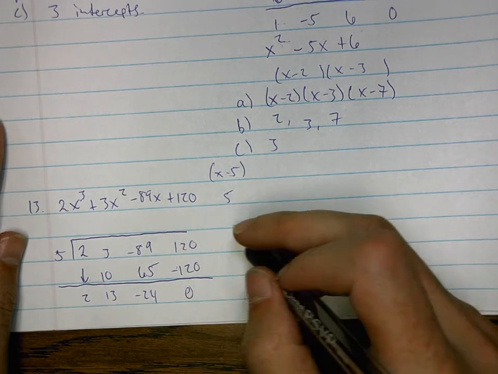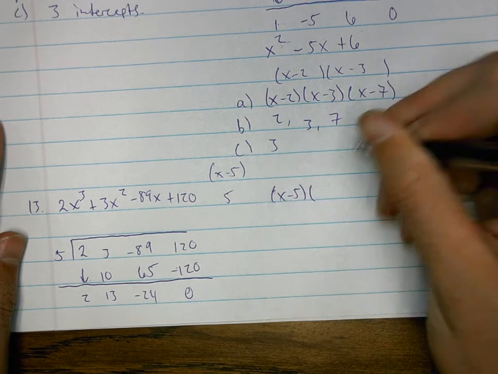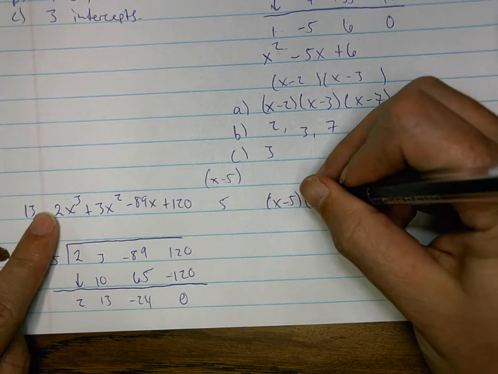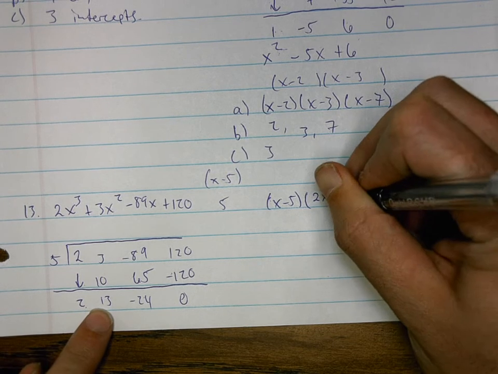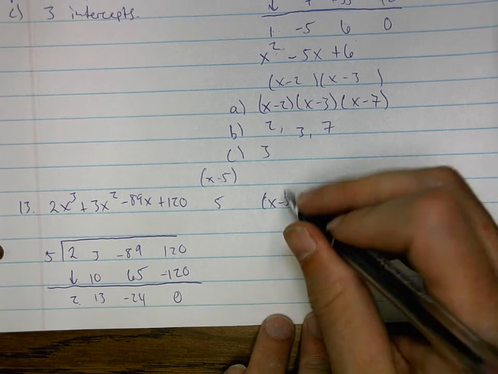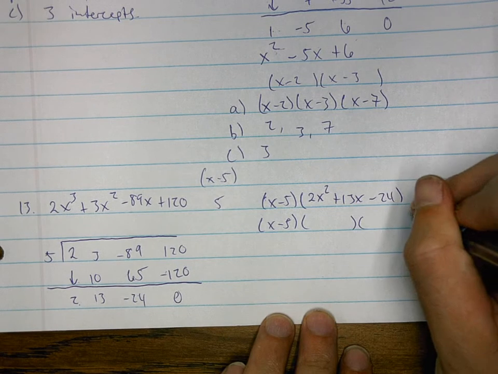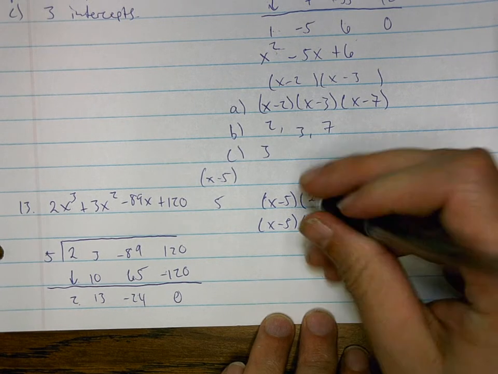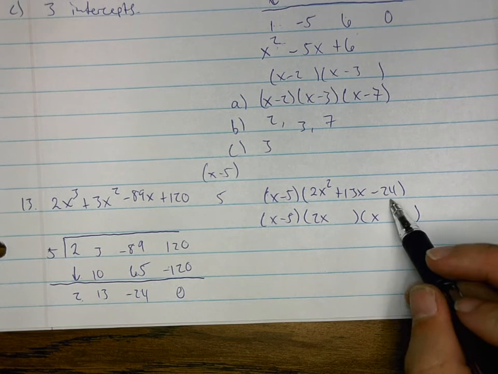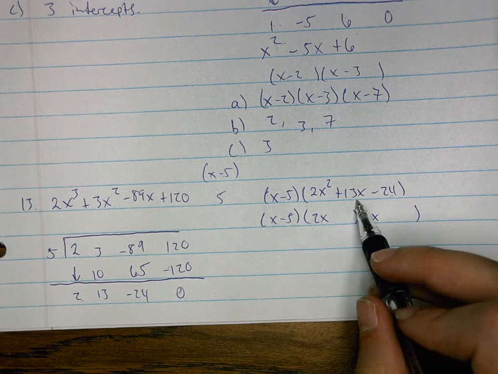So that means that this factors to x minus 5. And remember, your leading degree is going to be 1 less than the original problem. So this would be a 2x squared plus 13x minus 24. However, you can factor this. Two things that multiply to be 2x squared are 2x and x. Two numbers that multiply to negative 24, okay, but after we check everything, we have to have a positive 13.